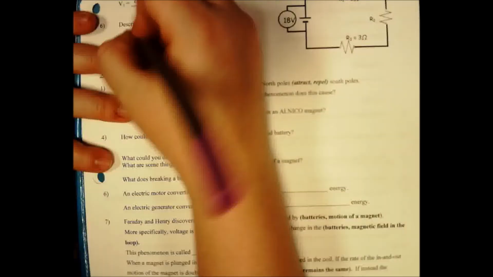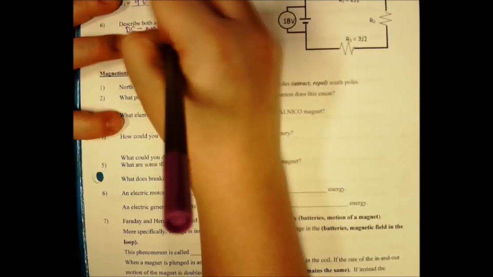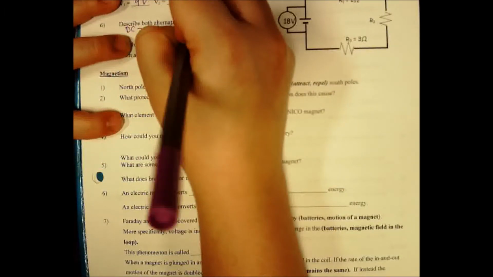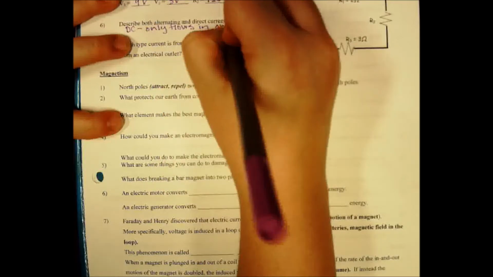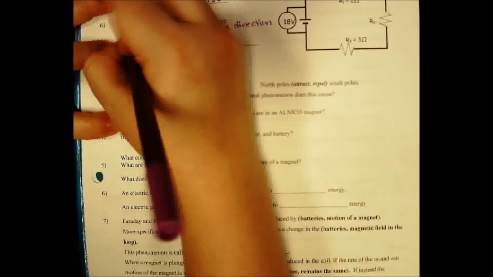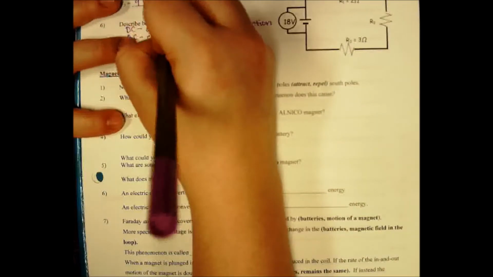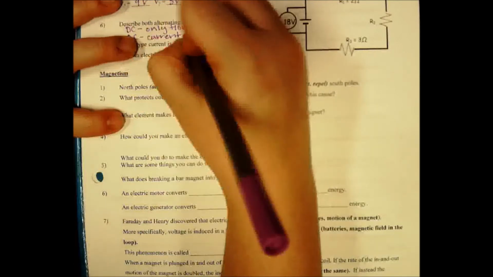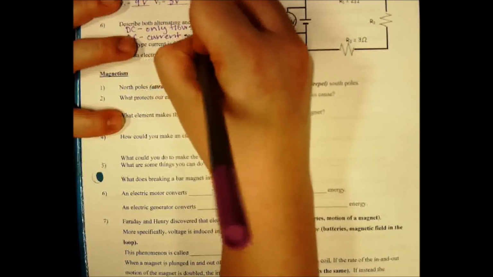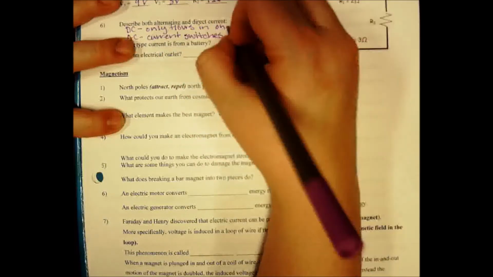Alternating and direct current. DC is current that only flows in one direction. AC, current that switches directions rapidly. In America, that's 60 times a second.